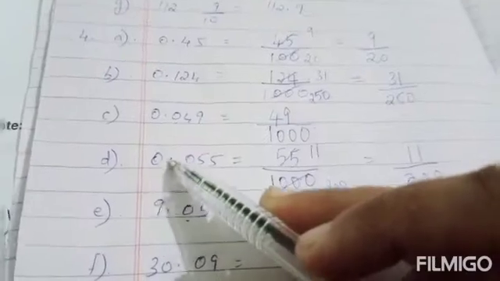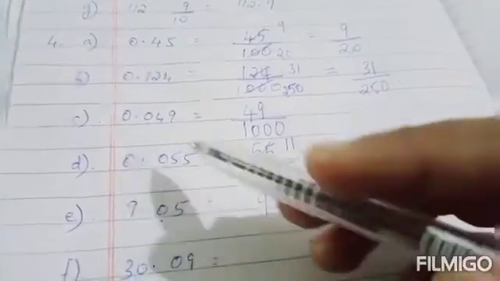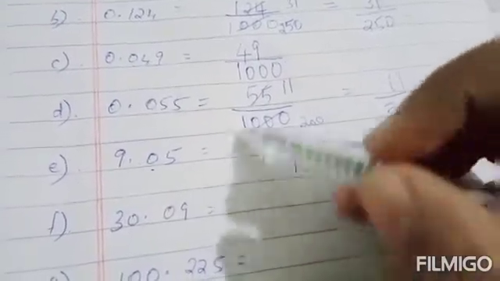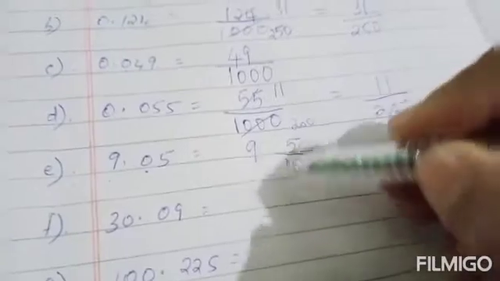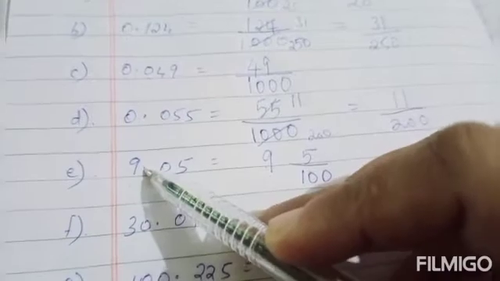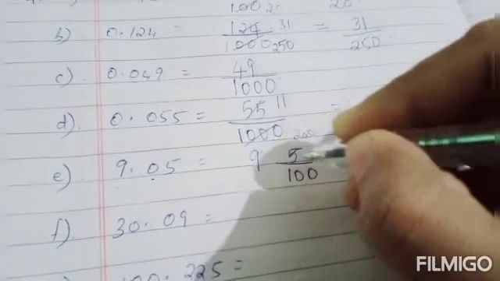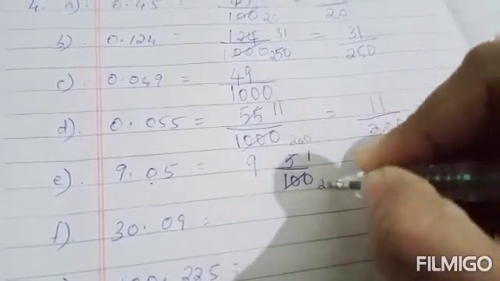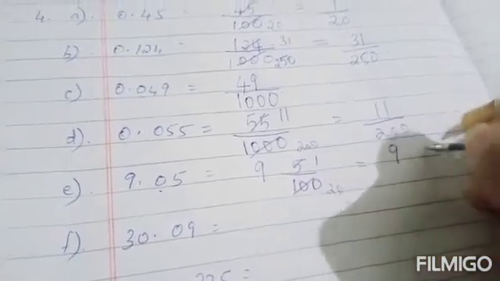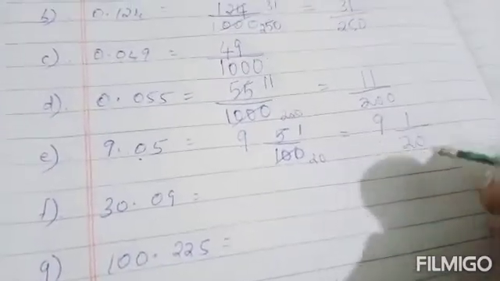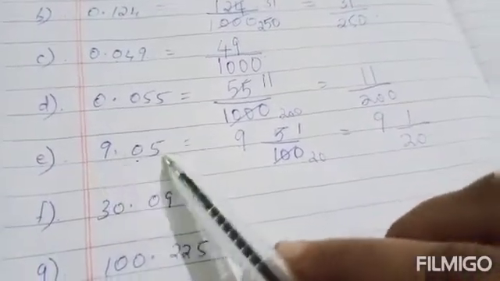If 0 is coming before the decimal point, no need to consider that. But if a number is coming, you need to write that as the whole number of the mixed fraction. So 9 5 by 100. Now this 5 by 100 you can reduce. It will go in 5. So 1 by 20. So 9 1 by 20 is the mixed fraction form of 9.05.